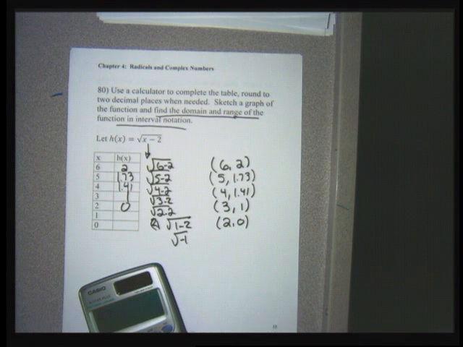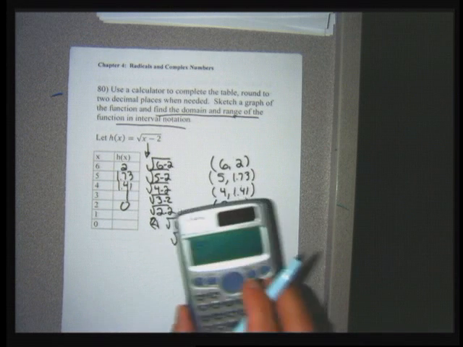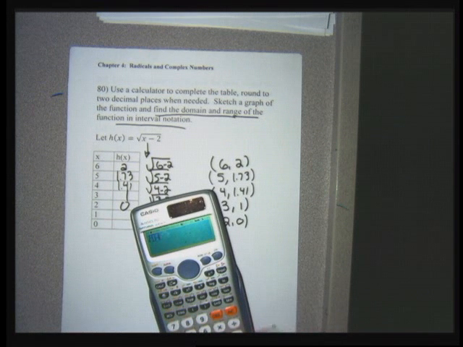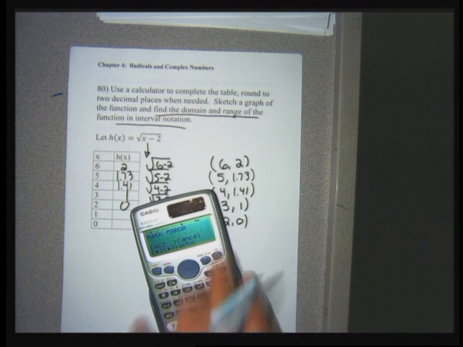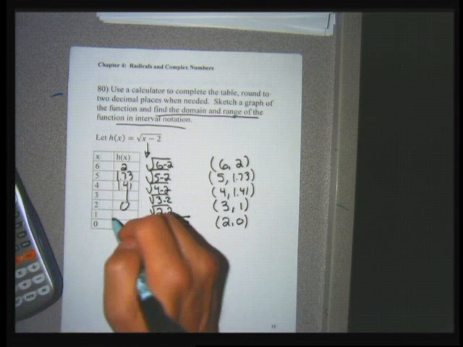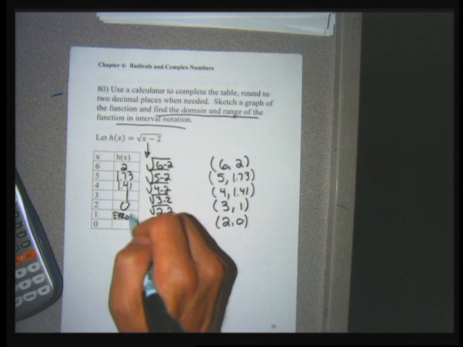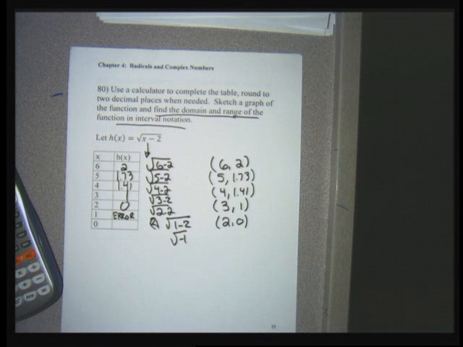It turns into something called an imaginary number, but that's too early. So I'm going to do the square root of 1 minus 2, and my calculator tells me math error, which means there's no number that when you square it, you can get -1. And so this right here is not going to be graphable. I don't know how to graph something that doesn't have a y.